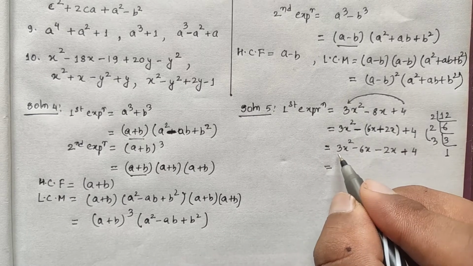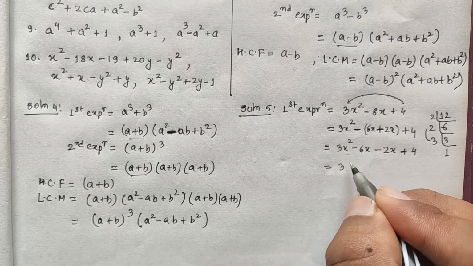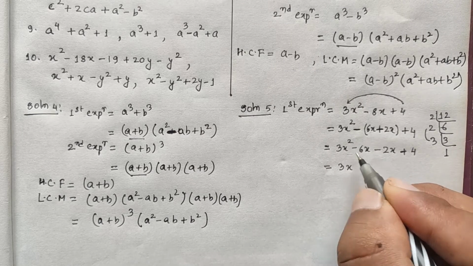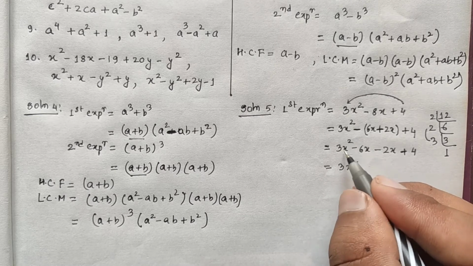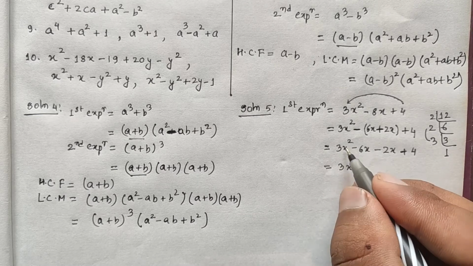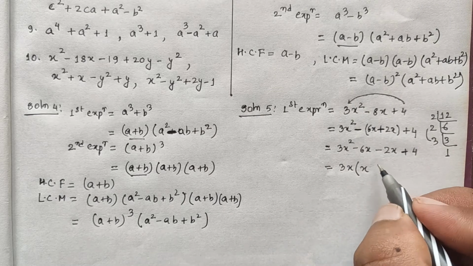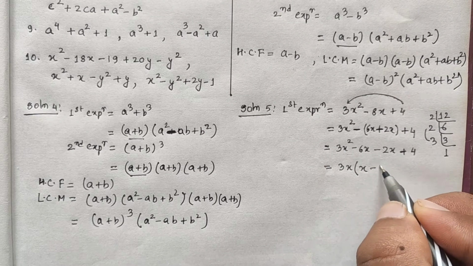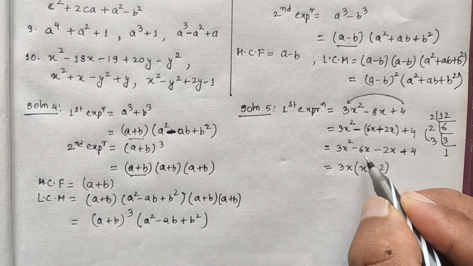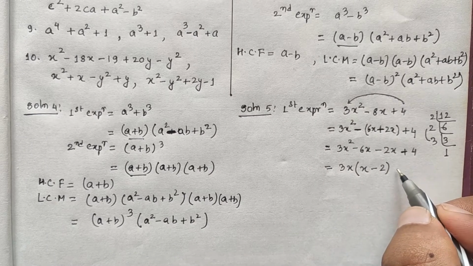And now we are going to take the common from these two. What's the common? 3 is common in both of them, and x is also common because x is in both of them. Okay, so the remaining here is x, minus, and what's the remaining here? 2, because 3 times 2 is 6, 3 gone out, 2 remains here, and x is already outside, so only 2 remains.